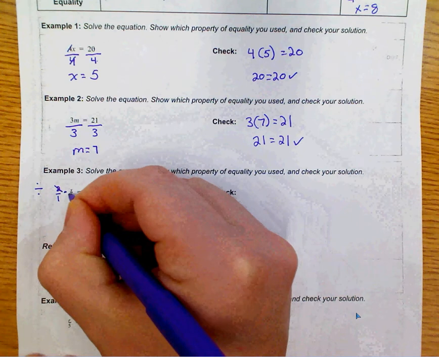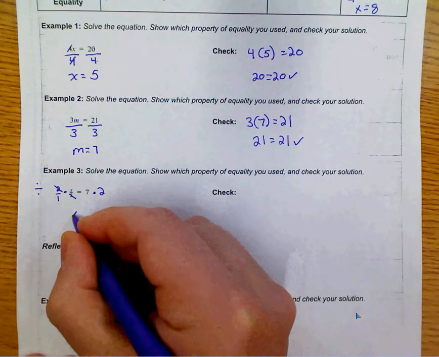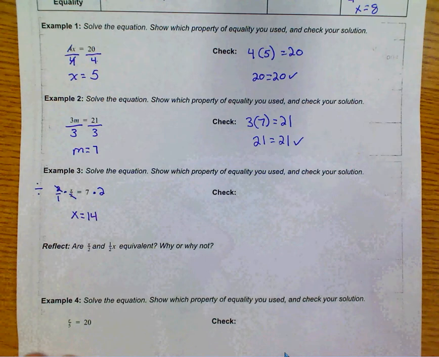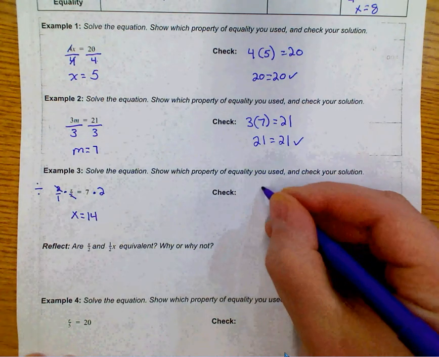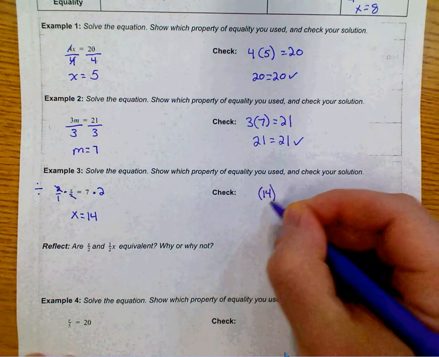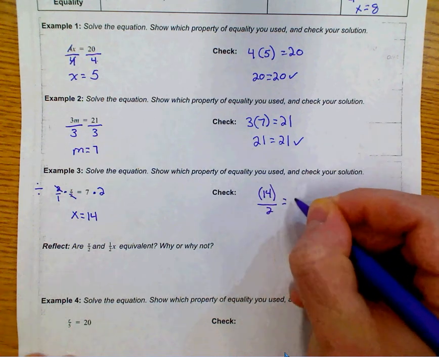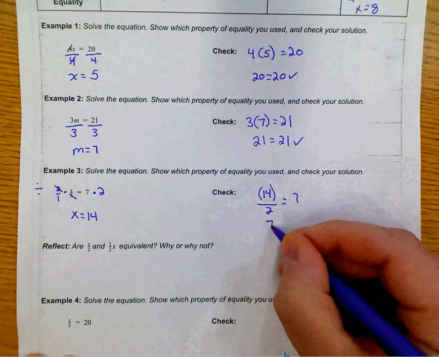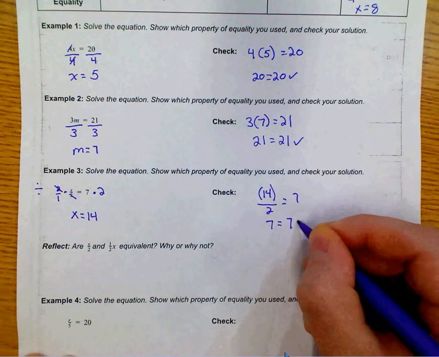These cancel out, and it gives me x is equal to 14. I check by substituting back in. 14 over 2 equals 7. 14 divided by 2 is 7, and that equals 7, so I'm good.